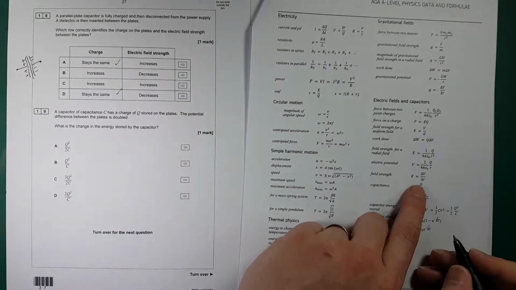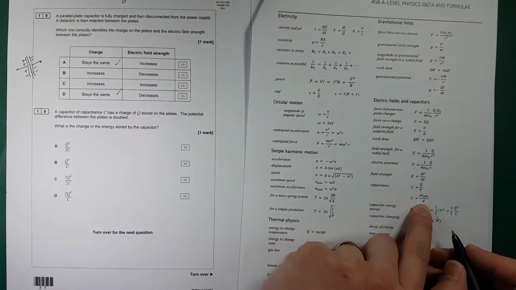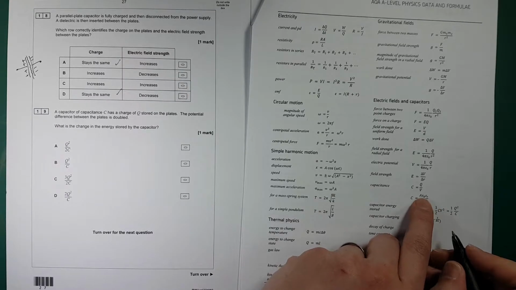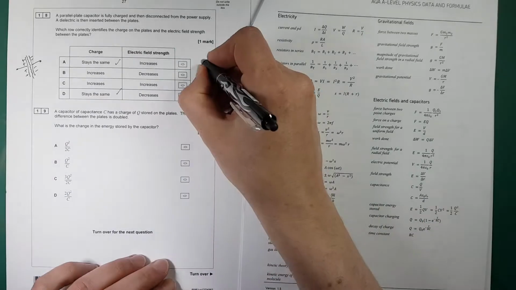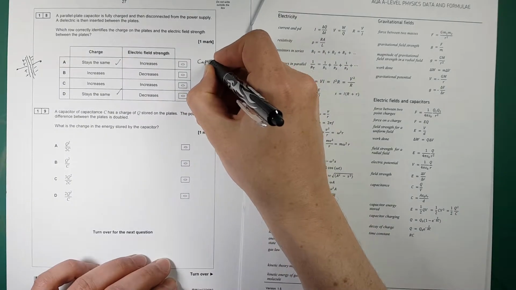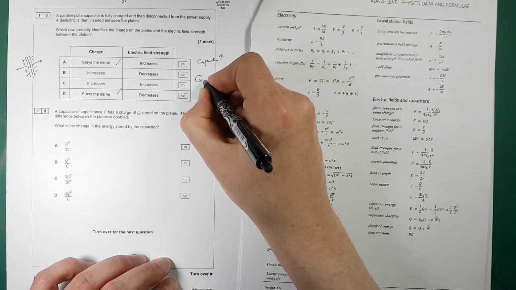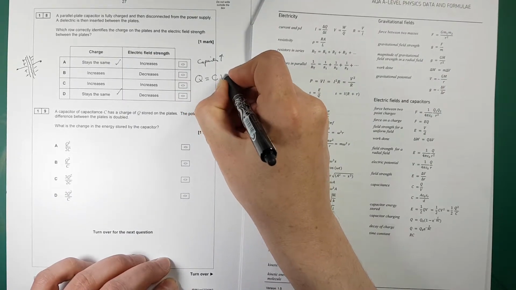Well, if we put a dielectric between there, then according to this equation down here, the relative permittivity of the dielectric is going to be larger than 1, which means we're going to increase the capacitance. So the capacitance goes up. Now, Q is equal to CV.